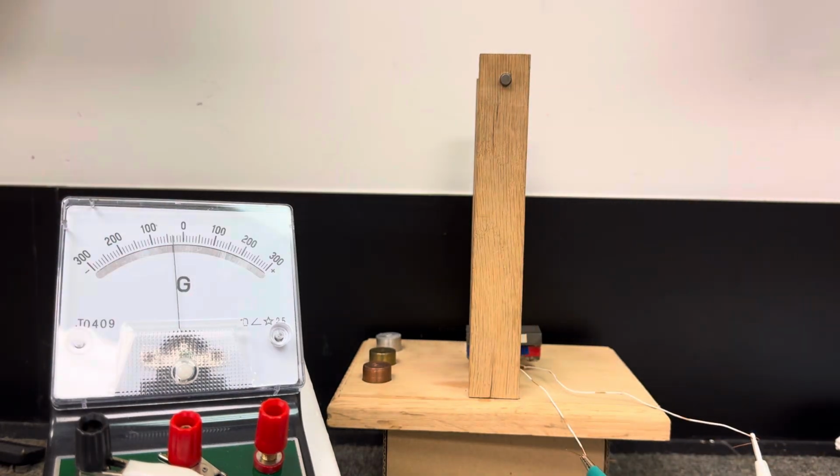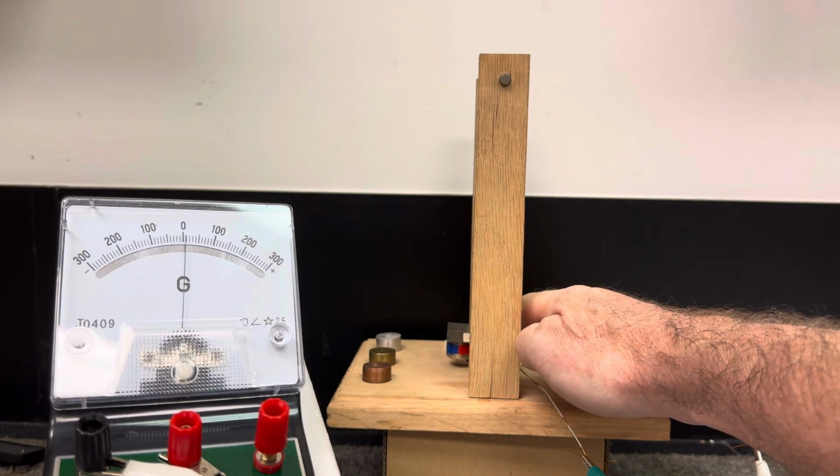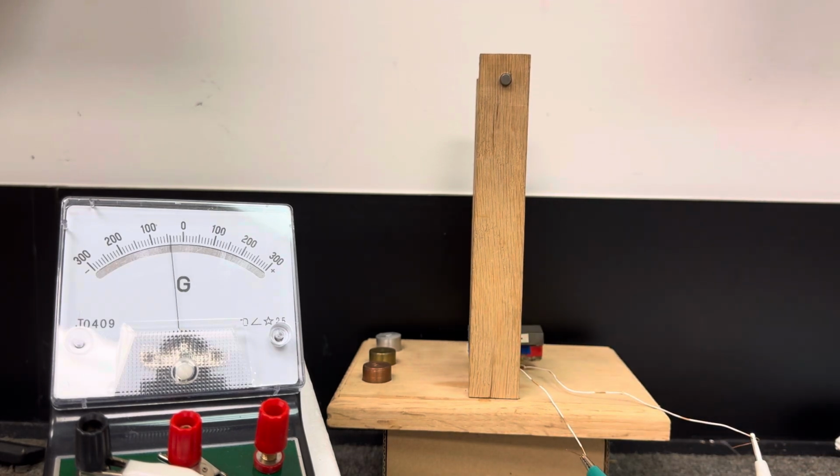And then if you watch the galvanometer, as the magnet is moving, the moving magnetic field is inducing a voltage into the coil. So that's how electromagnetic induction works. Now, what you'll see in a moment is Lenz's law in action.